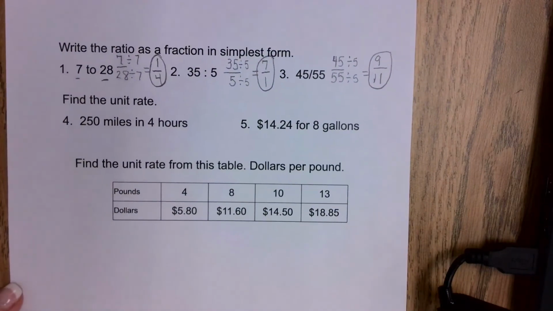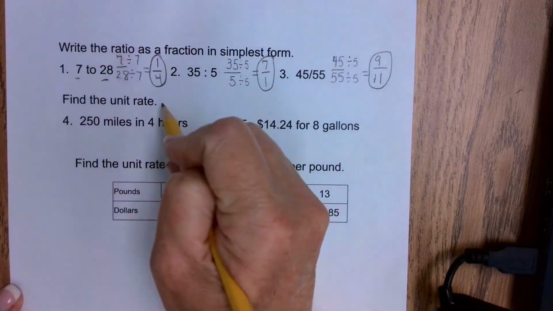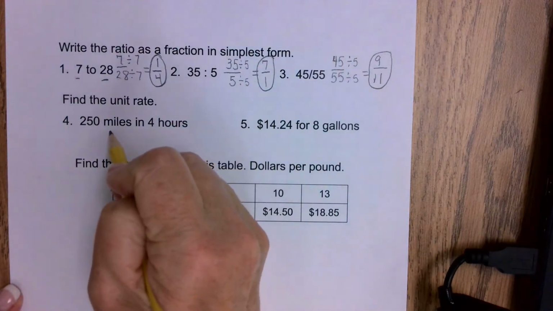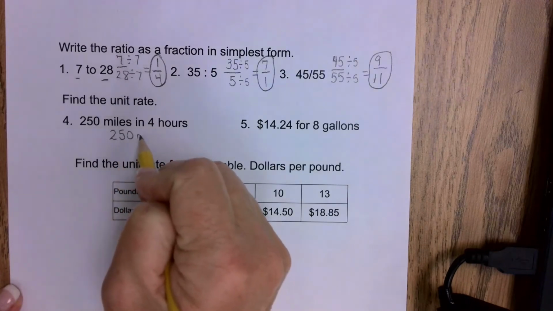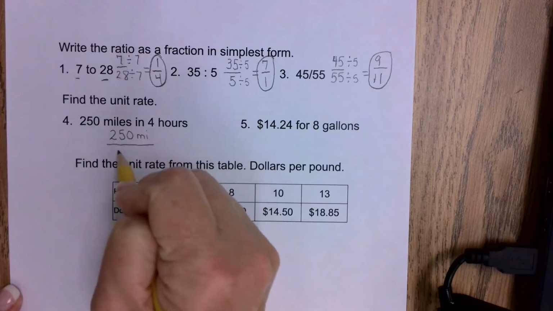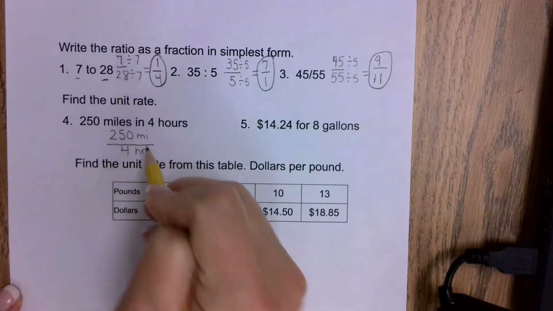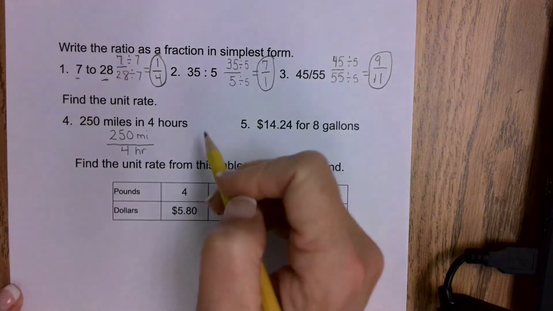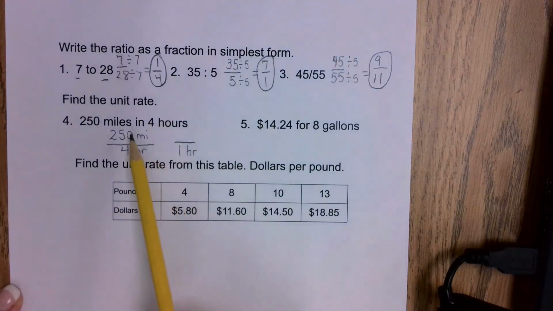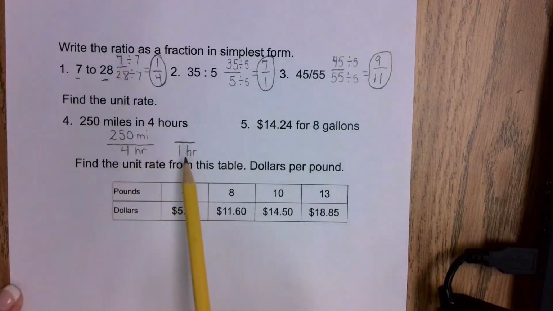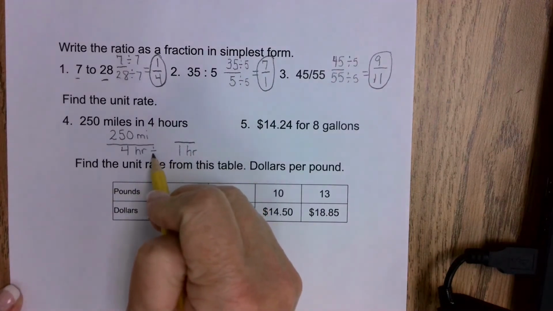When you're finding the unit rate, in this first problem, we've got 250 miles in 4 hours. When you find a unit rate, we want to know how many in 1 hour. So we make a rate where we have 250 miles in 4 hours. And then to get a unit rate, we want 1 as the denominator, 1 hour. So we don't care how many miles we can go in 4 hours. We just want to know how far you can go in 1 hour. And we're dividing by 4.